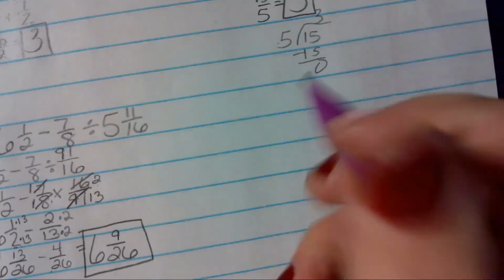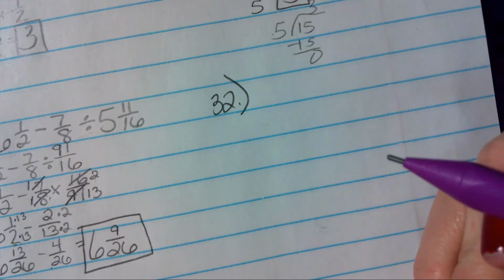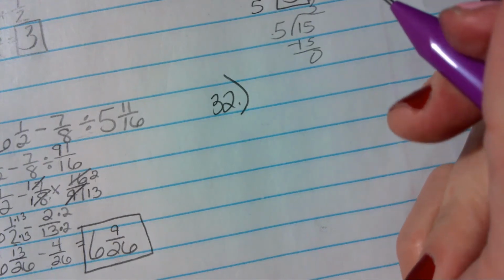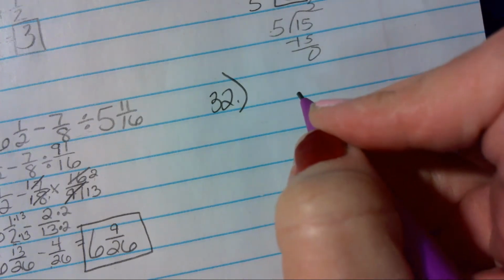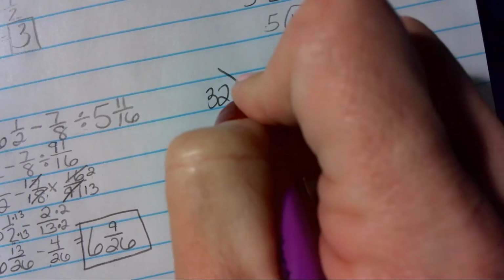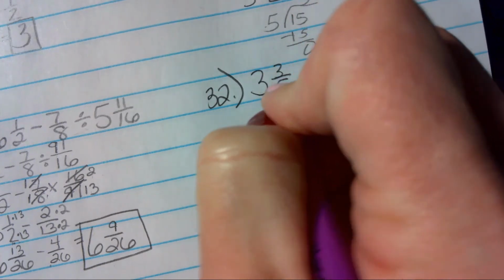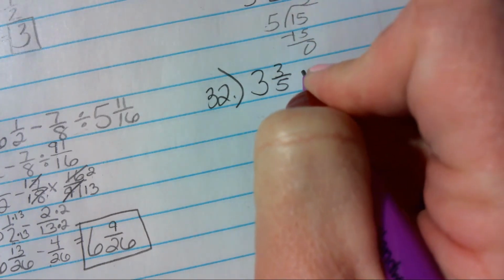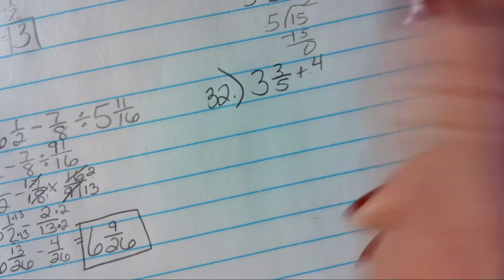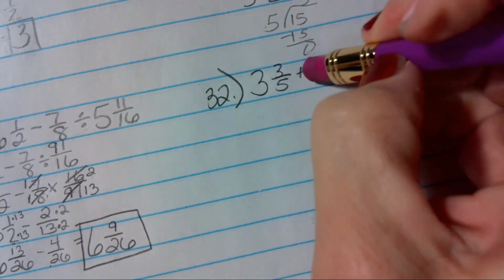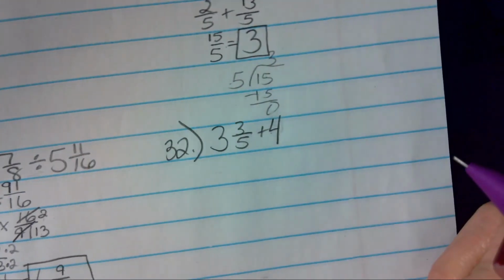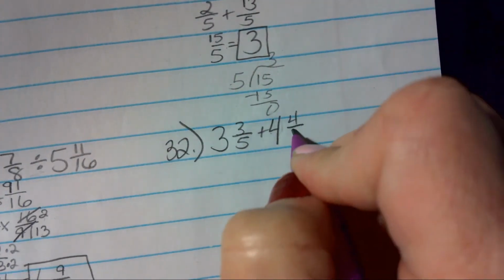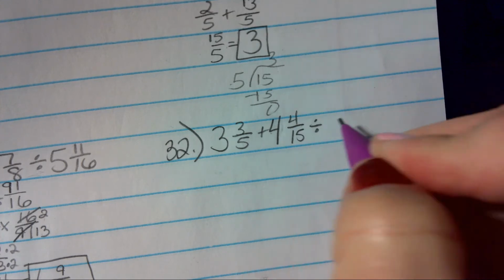All right, number 32. 3/5 times 7/12 divided by 2 and 7/10. Oh wait, I did that wrong. Sorry, I looked at the wrong problem. That's why I double check. 3 3/5 plus 4, hold on, that was a whole number 4. Plus 4 and 4/15 divided by 4/9.